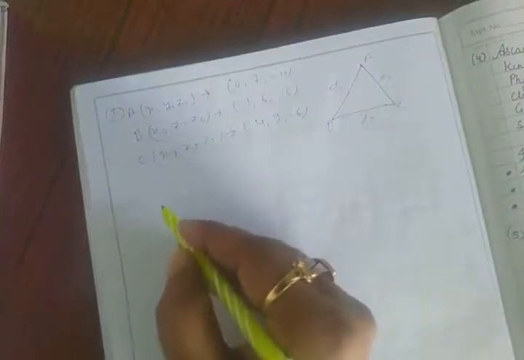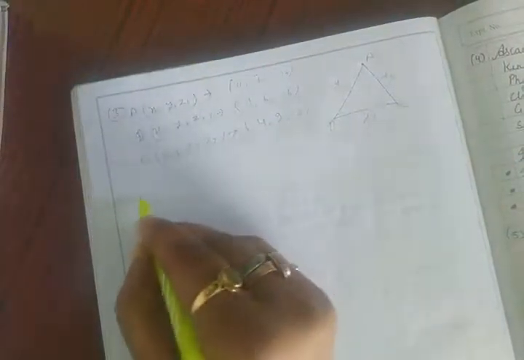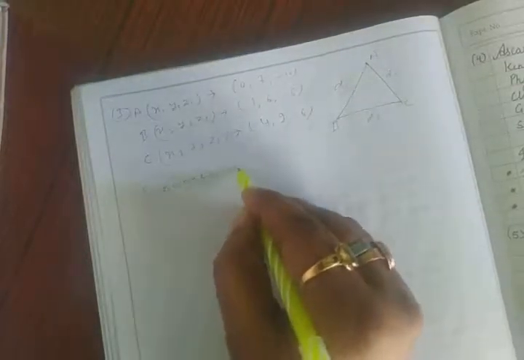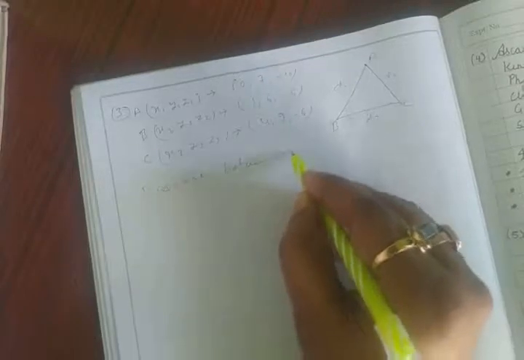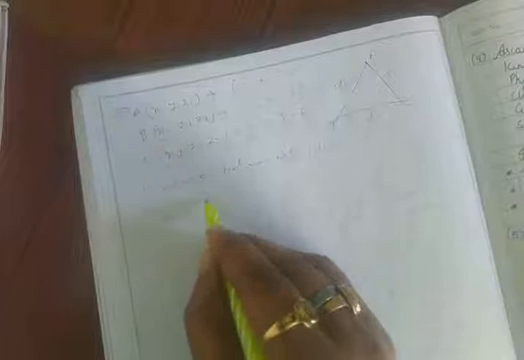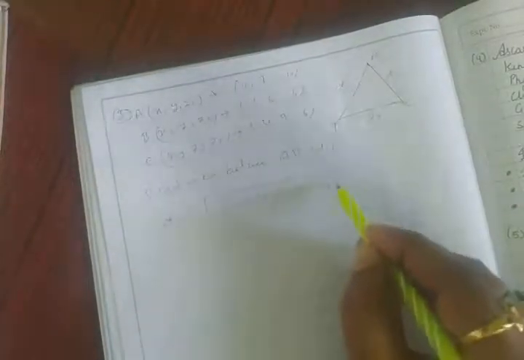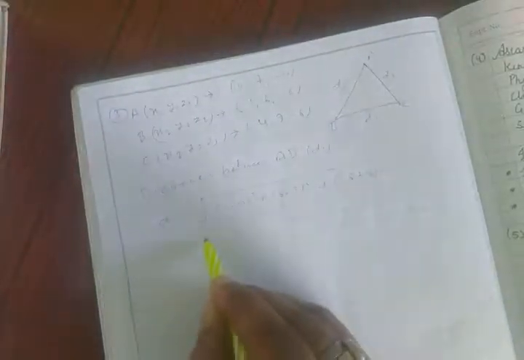Now find the distance between A and B, called D1. AB equals the root of (1 minus 0) whole square plus (6 minus 7) whole square plus (minus 6 plus 10) whole square. Minus and minus makes a plus here.